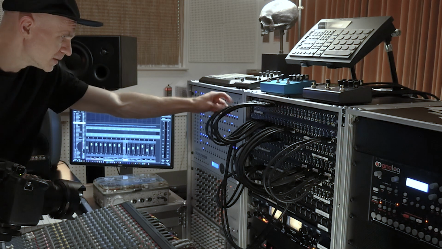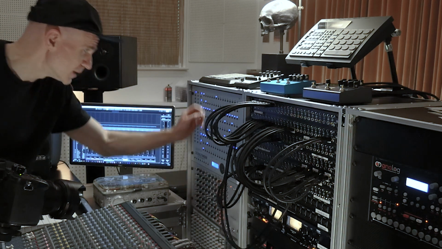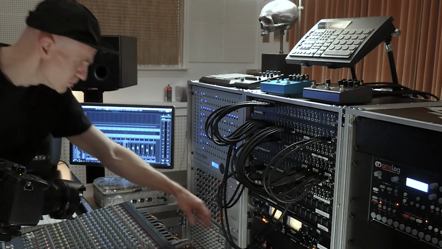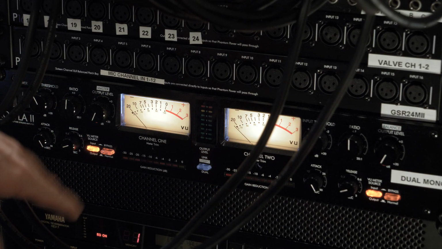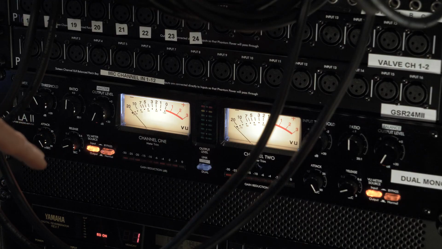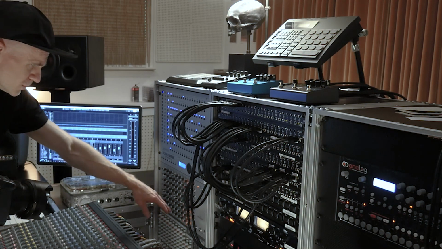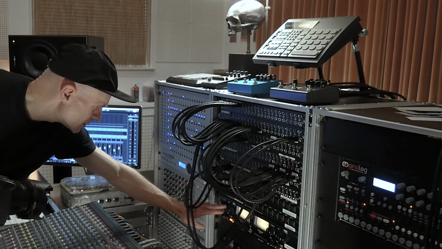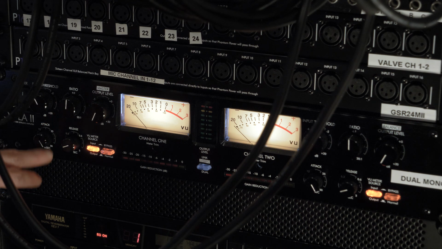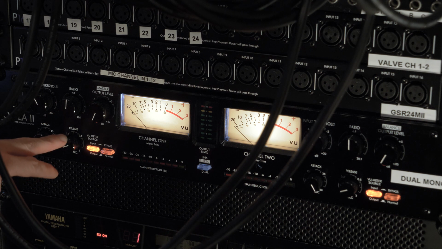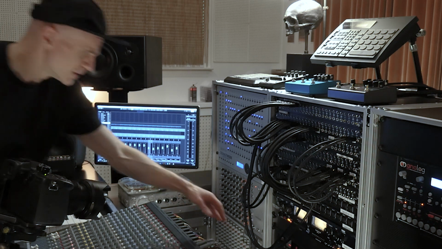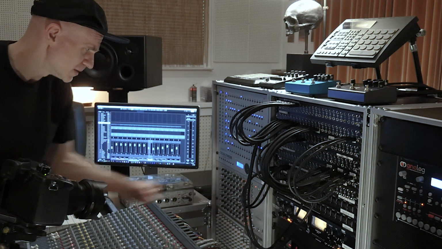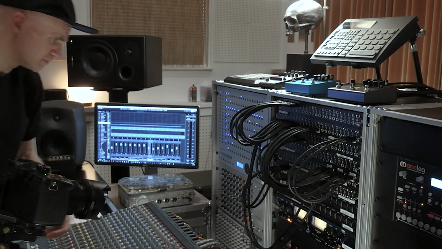So I usually send the bass drum to channel 1 and the snare drum to channel 2, and I have the compressor set to dual mono as opposed to linked stereo. And I use a ratio of 4:1, and I use the slowest attack and fastest release that the compressor will do. So it's really only getting just a couple of dB of gain reduction.